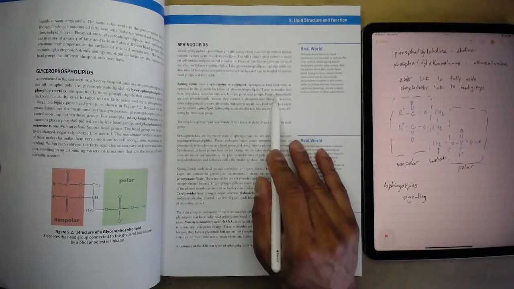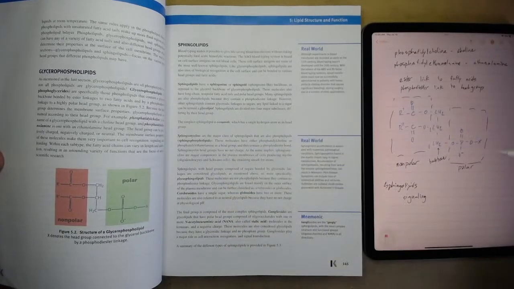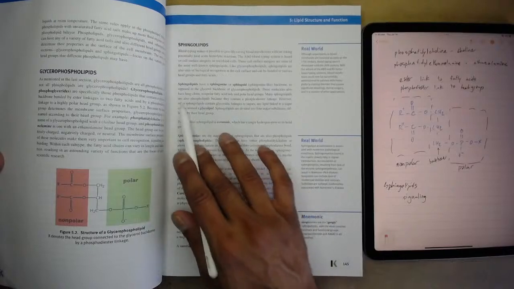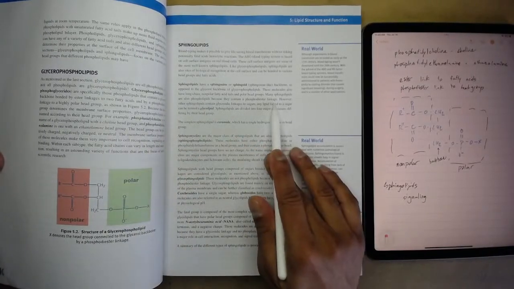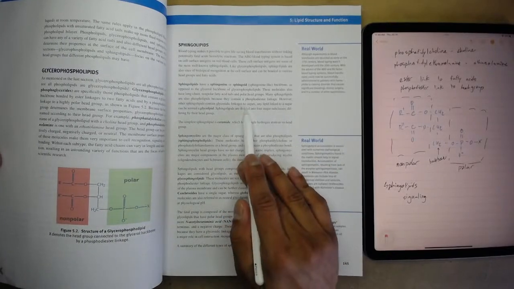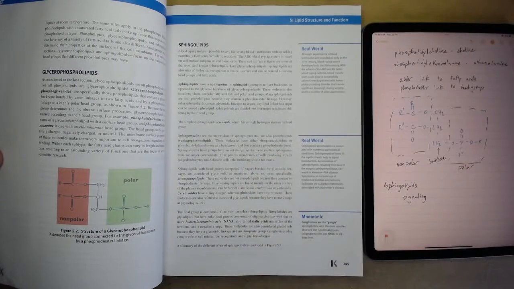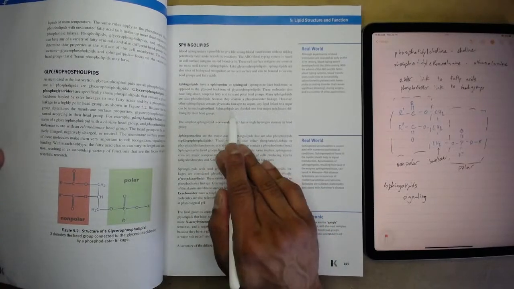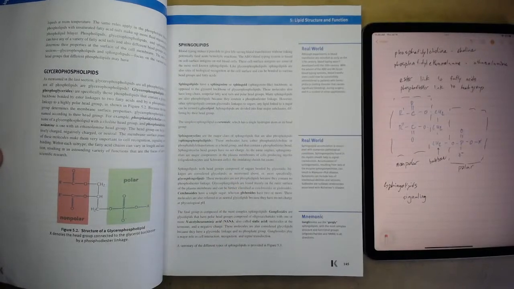These molecules also have long-chain nonpolar fatty acid tails and polar head groups. Many sphingolipids are also phospholipids because they contain a phosphodiester linkage. However, other sphingolipids contain glycosidic linkages to sugars. Any lipid linked to a sugar can be termed a glycolipid. Sphingolipids are divided into 4 major subclasses, differing by their head group.